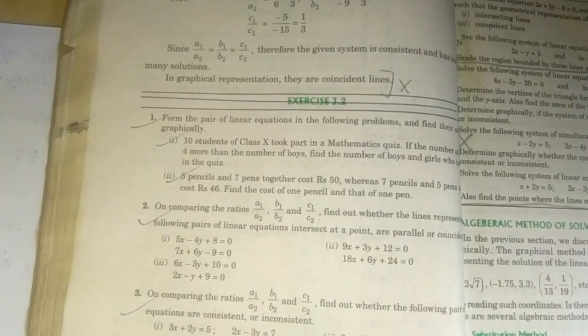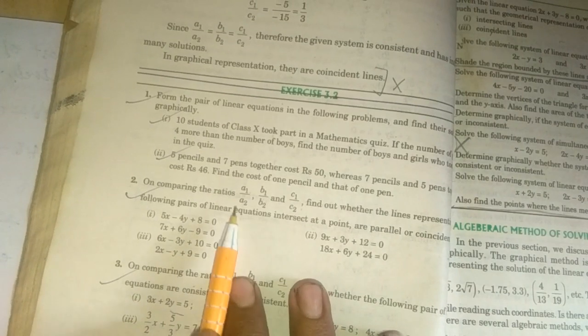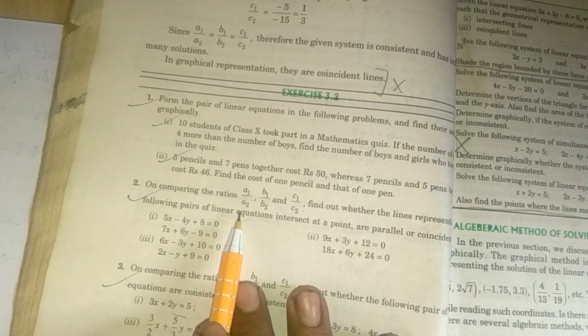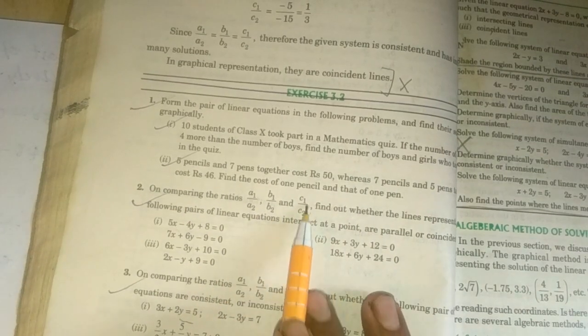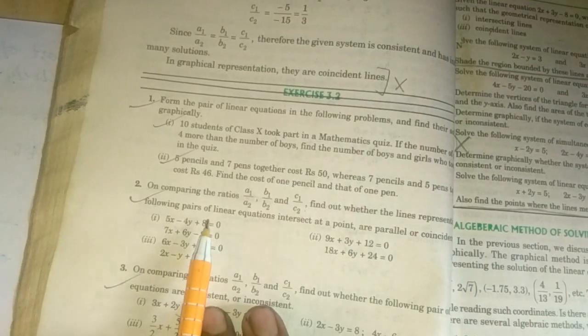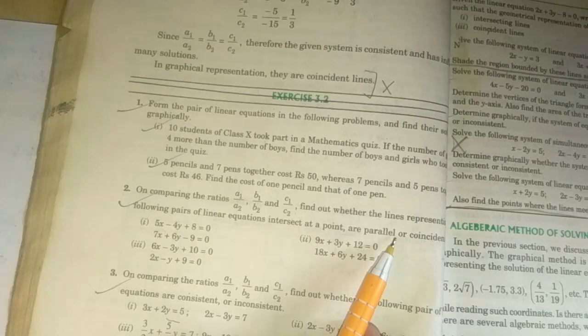Now our next question is question number 3. On comparing the ratios a1 upon a2, b1 upon b2, c1 by c2, find out whether the lines representing the following pairs of linear equations intersect at a point, are parallel, or coincident.